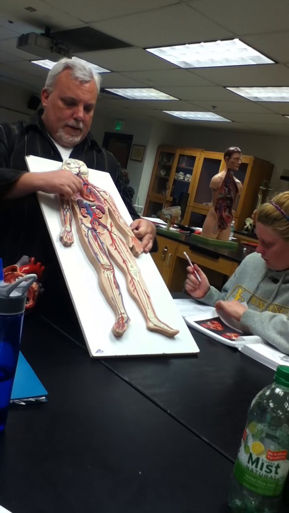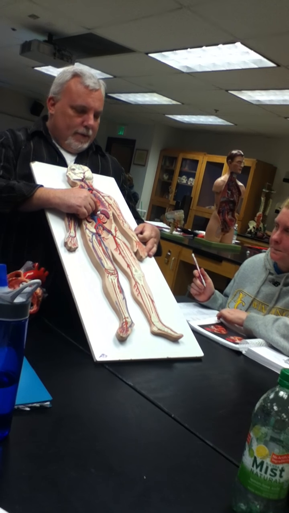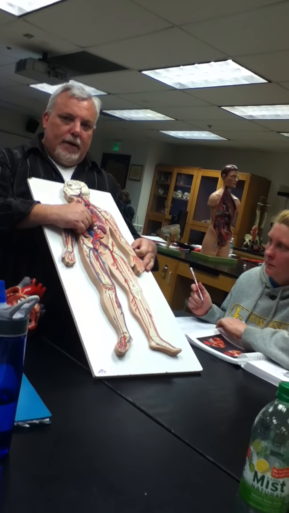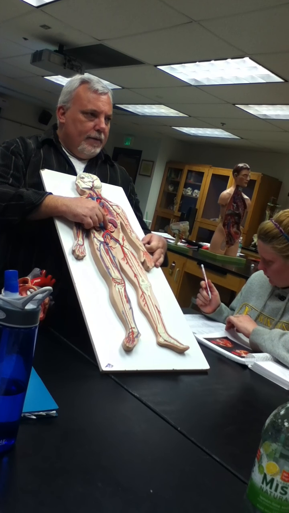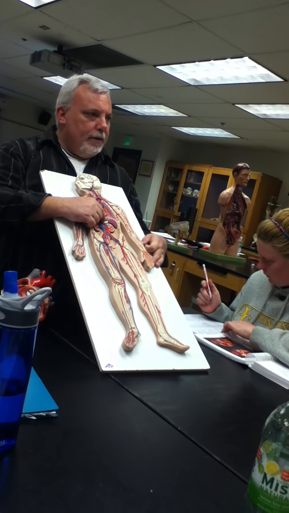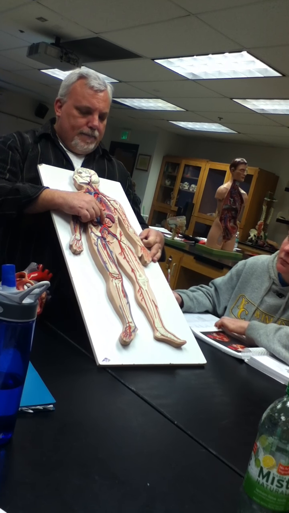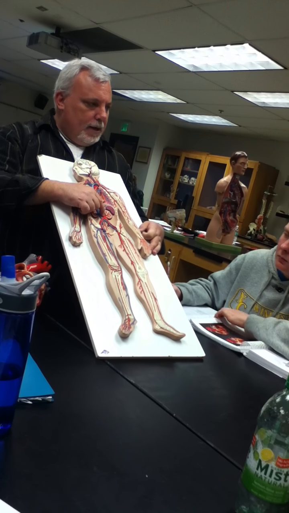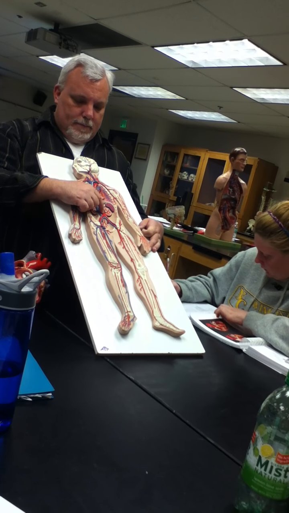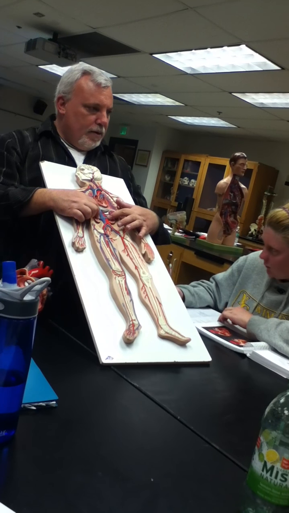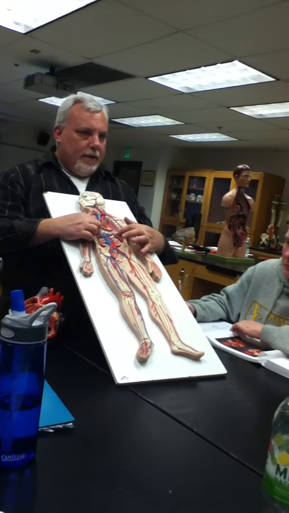Right here, these little dots is the mesenteric. Did I say that already? These are the mesenteric. The one above is the superior mesenteric. The one below it is the inferior mesenteric. The superior goes to my stomach and large intestines, and the inferior mesenteric goes to my small intestines. These are my renals, both veins and arteries. Don't have to worry about this crud inside.